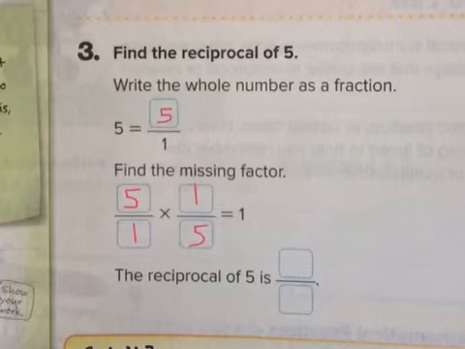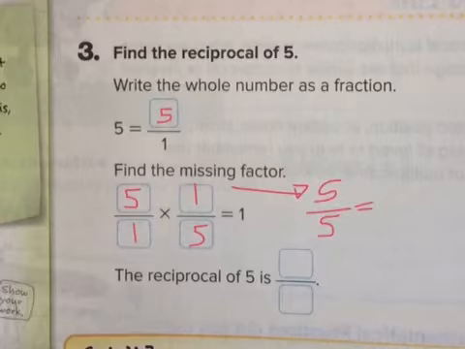And when we multiply, we get 5 over 5, and 1 times 5 is 5. And you know that's a whole number, right? 5 divided by 5 is 1. So the reciprocal of 5 is 1 over 5. We know this, right? Let's try the questions.